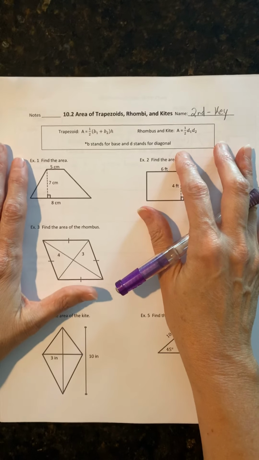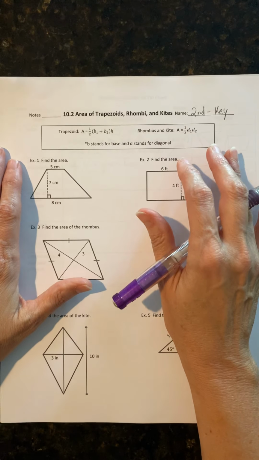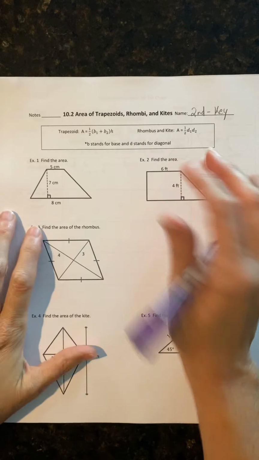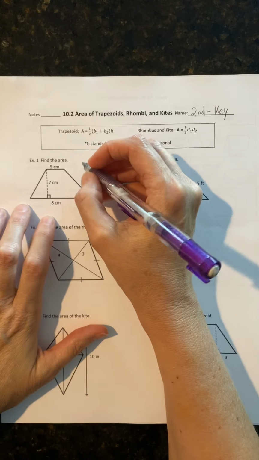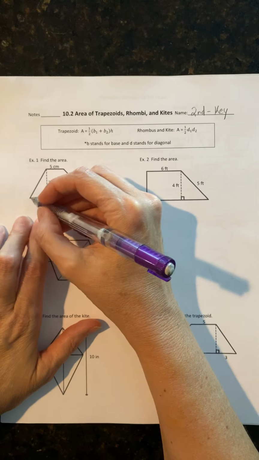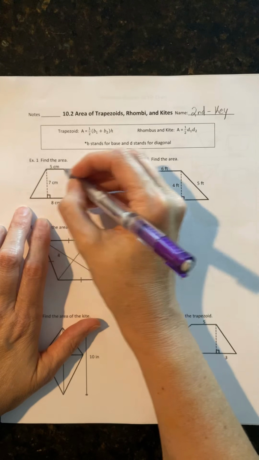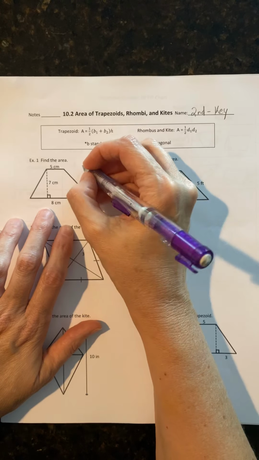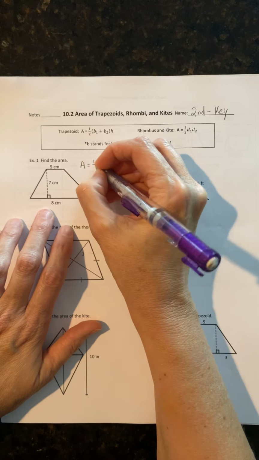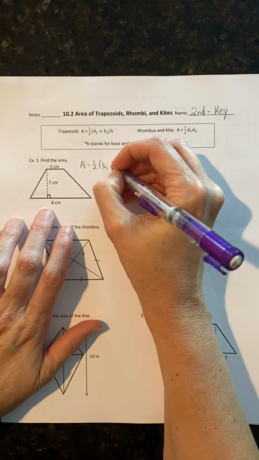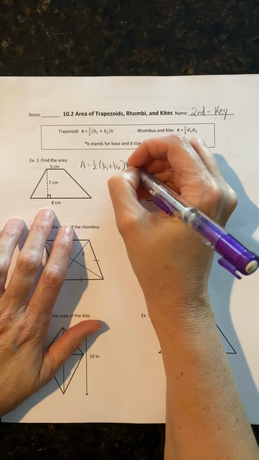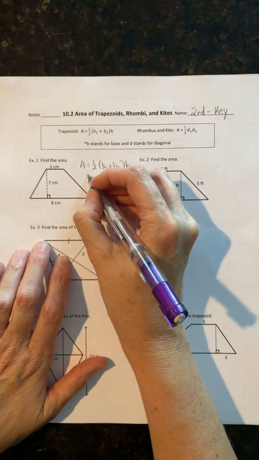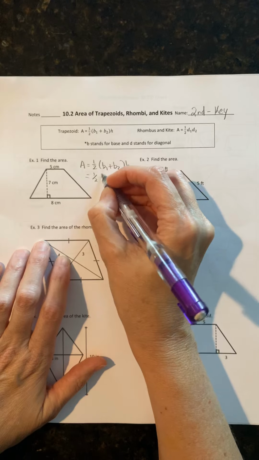All right, the first thing you do on any area problem, even the ones that we did last lesson on 10-1, you always write the formula first. So this is a trapezoid. It is not a kite, it is not a rhombus, that's a trapezoid. So you write down 1/2 times the bases added times the height.